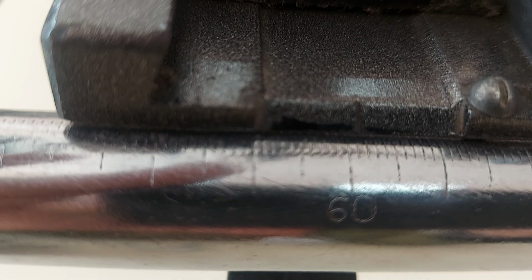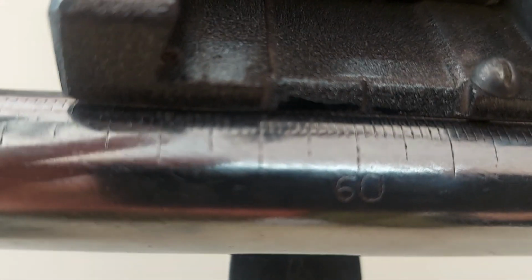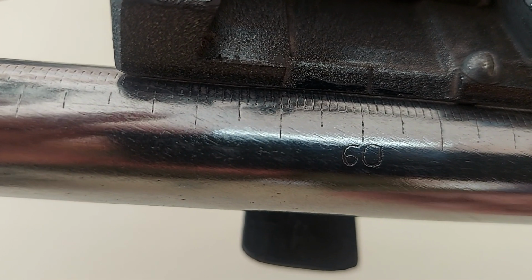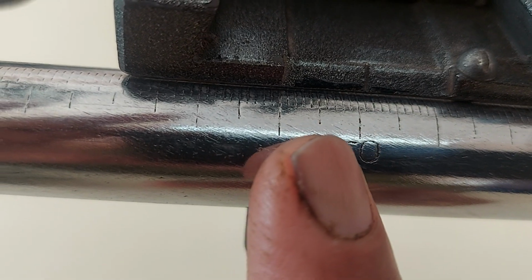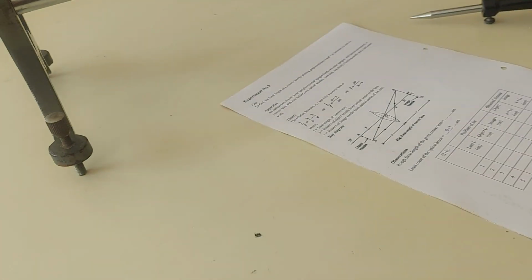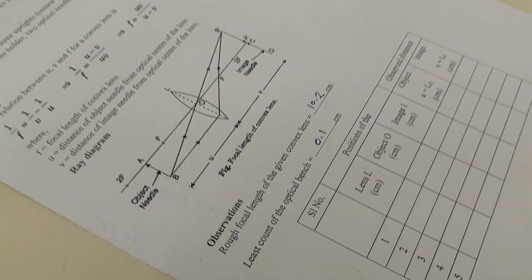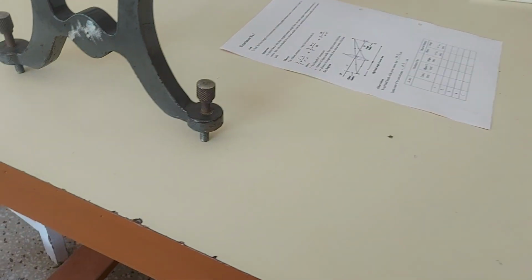Let me just take it closer. And it's 60.2, right? 60 and 2 divisions after that, so 60.2. So the focal length here will be 60.2 minus 50, 10.2 centimeter. So that's the rough focal length. Now we will start the experiment. How? We have to refine our result.